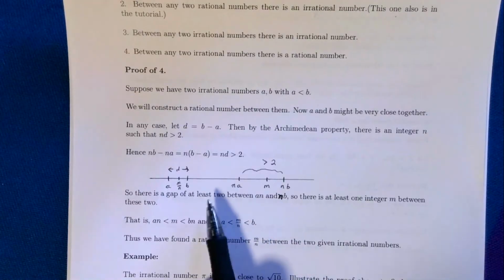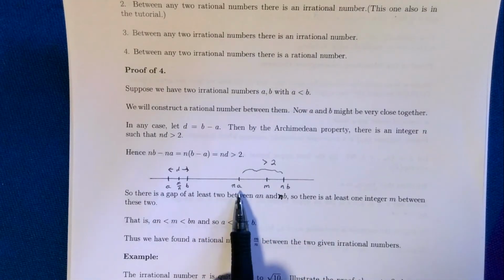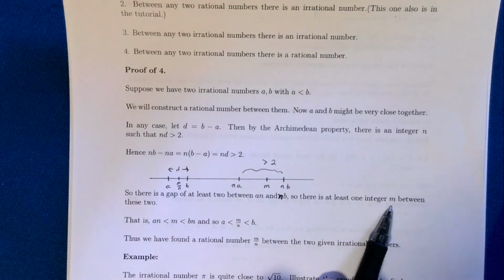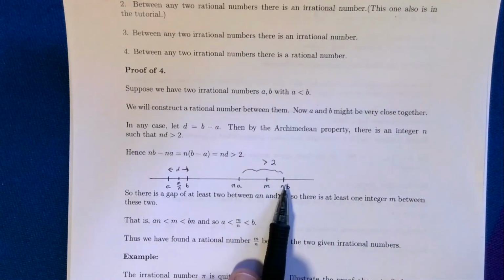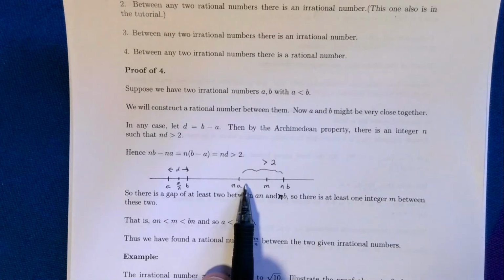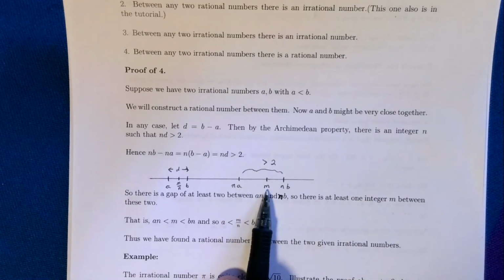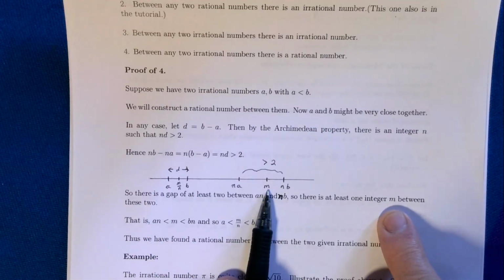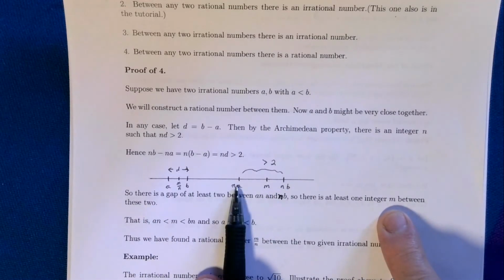So there's a gap of at least 2 between na and nb. And that means there's at least one integer, one whole number between the two, because the gap's of 2 units long. So I'm going to call that number m between the two. So there's an m, which is a whole number in between the two.